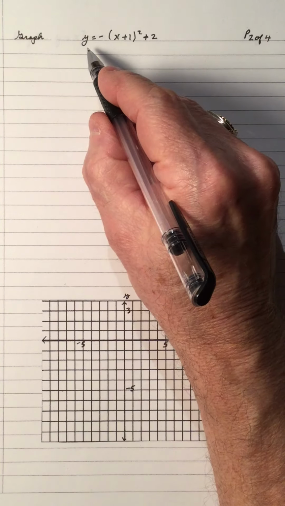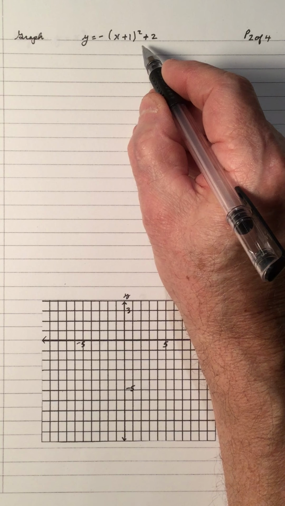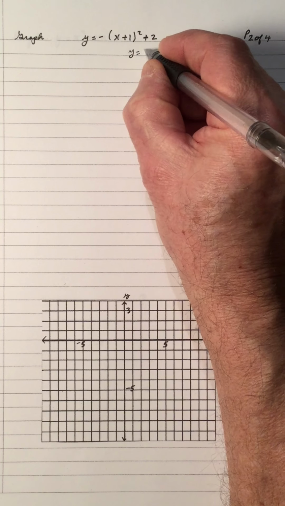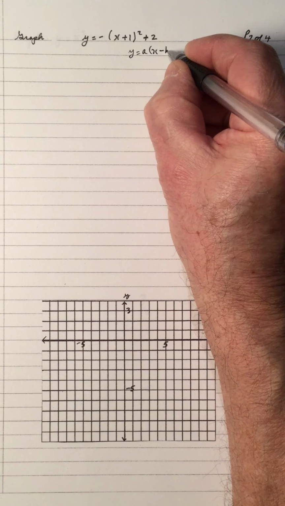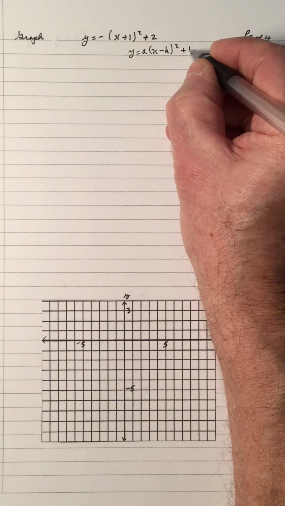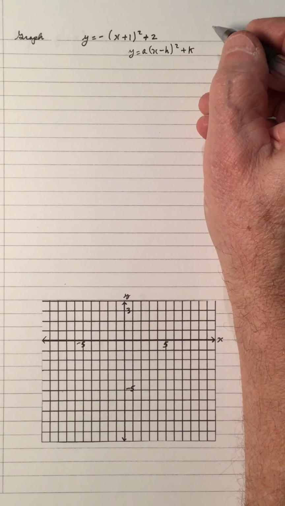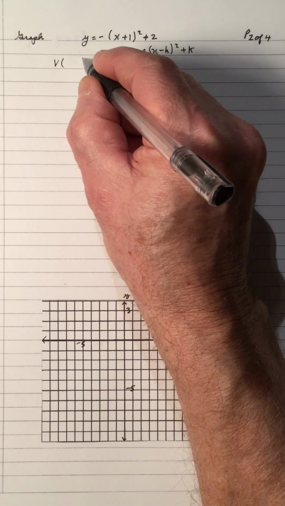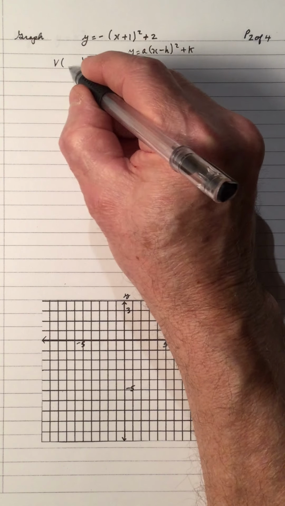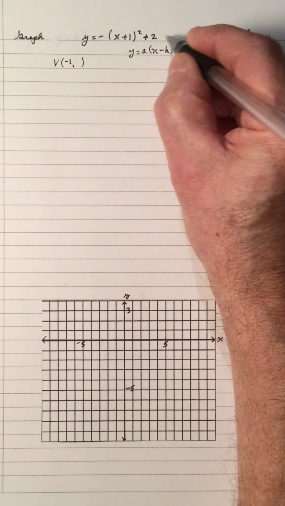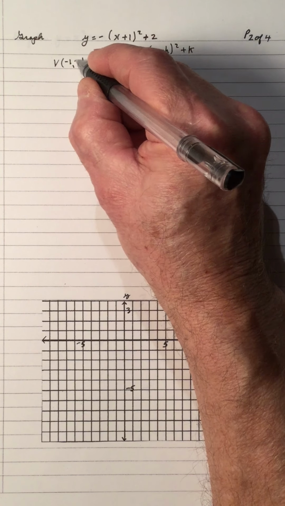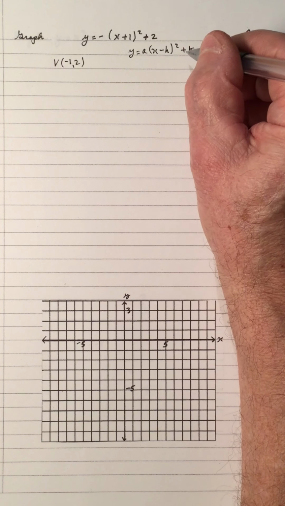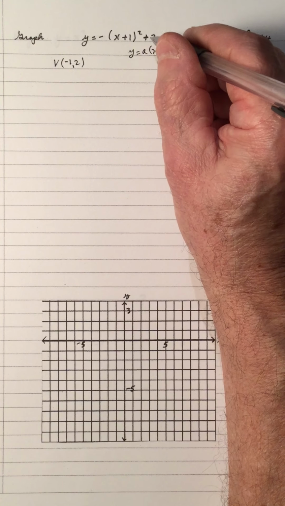One of the forms of a parabola is what we call the vertex form, where vertex form is y equals a outside of x minus h all squared plus k. And to graph the vertex form, we pick out the vertex from the equation, which is the opposite of plus 1, which is a minus 1, and 2. So h is negative 1, and k is 2.